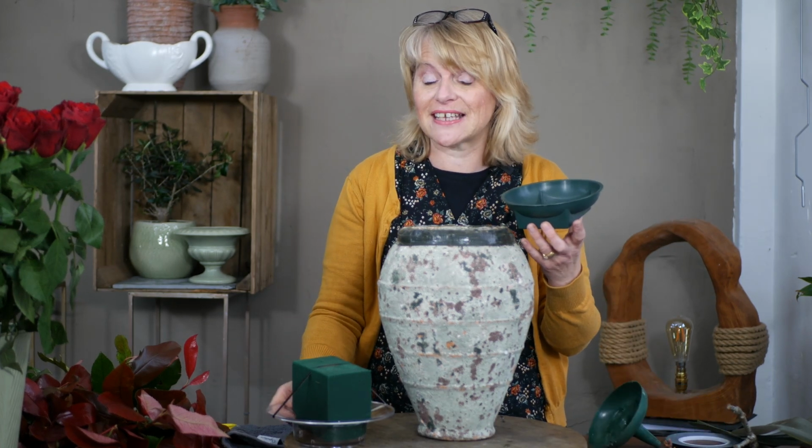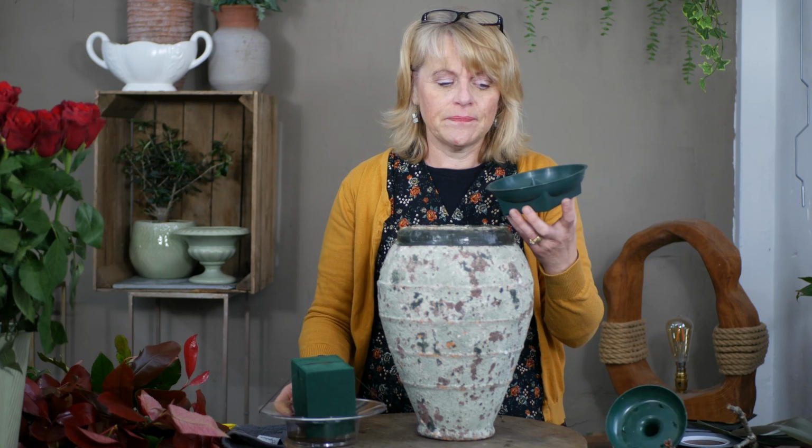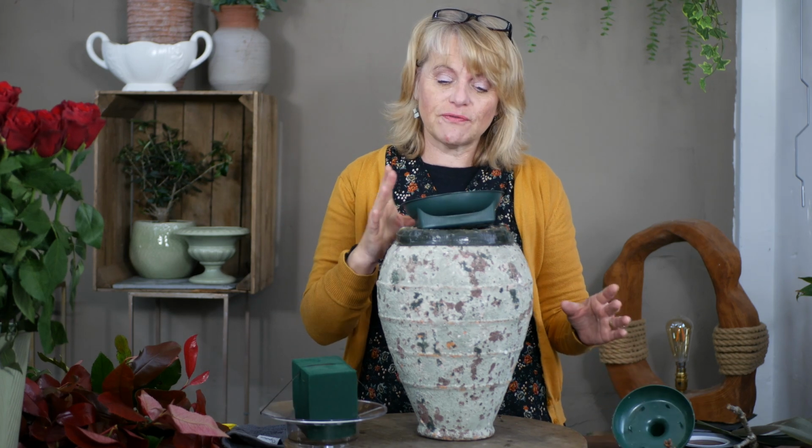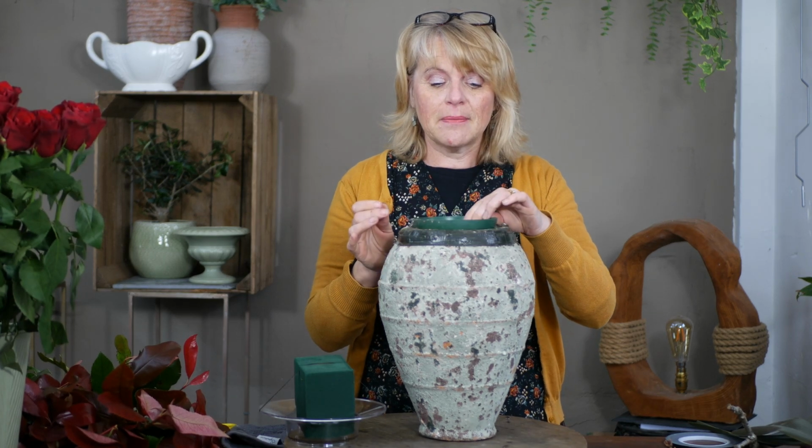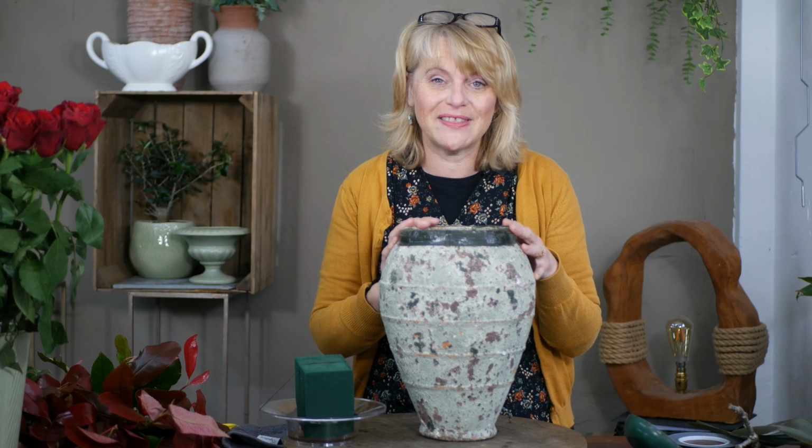I tried a few different types of containers before I selected the clear plastic one. This one didn't quite sit on the top, it wasn't firm enough. I also tried just an ordinary side plate and a saucer, but it was sliding around and wasn't quite secure enough. And I did also try this little container, which I often use when I'm using a tall container. But again, I felt it was a bit small and wasn't going to hold enough floral foam. So you might find that when you're learning flower arranging, you need to practice with different sizes of containers before you find the right one to use.